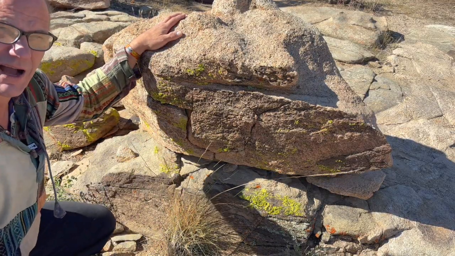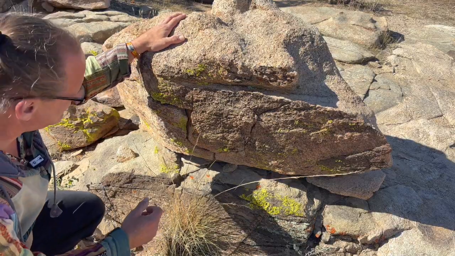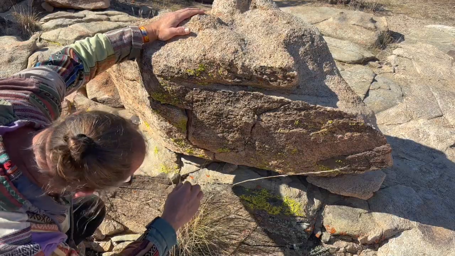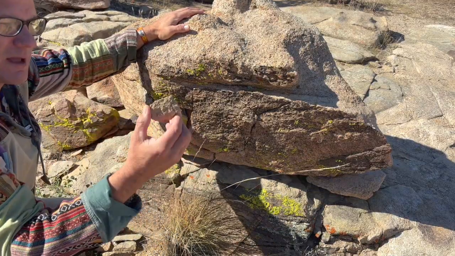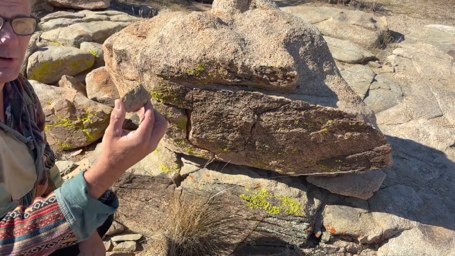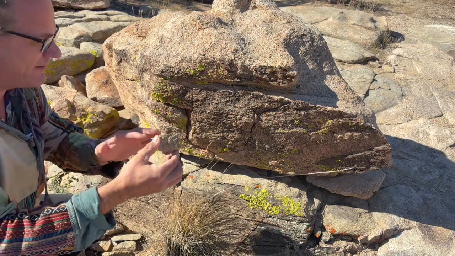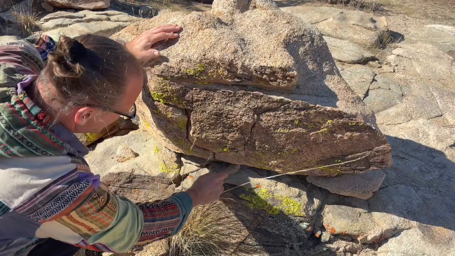These are massive rocks, and I'm probably the first person to ever touch this rock, and yet it sits ever so delicately right under here.